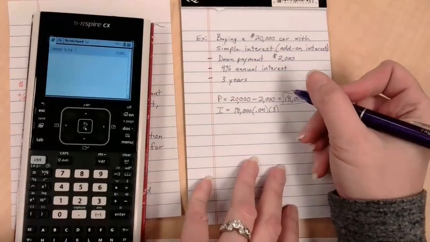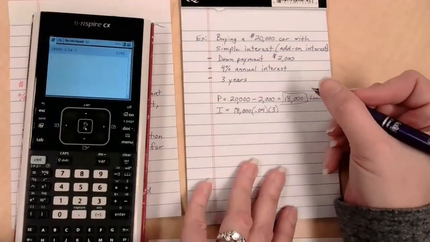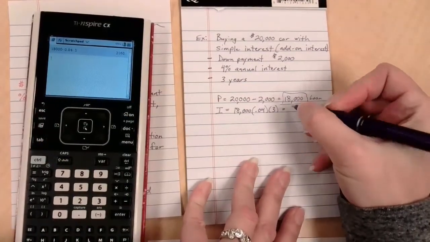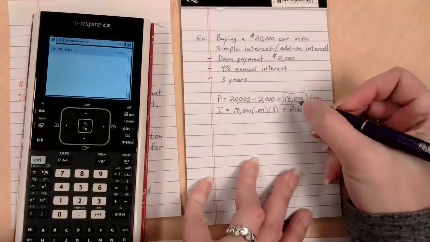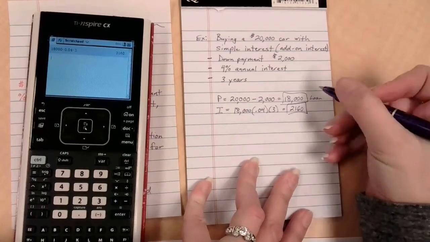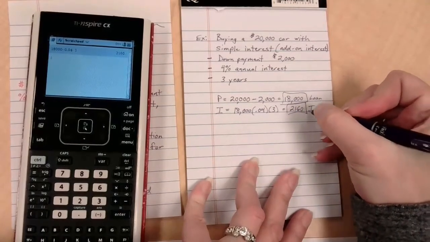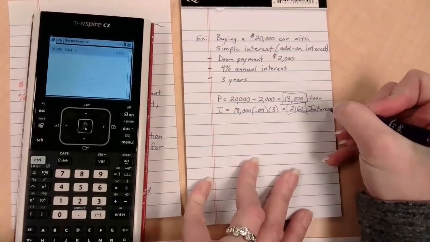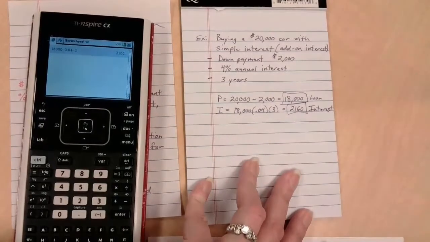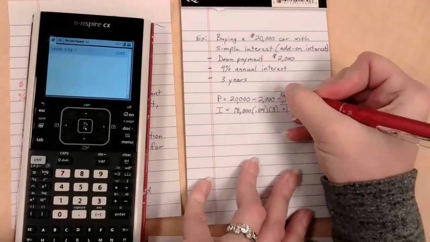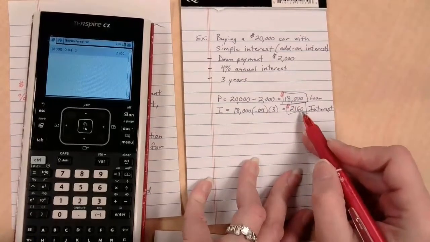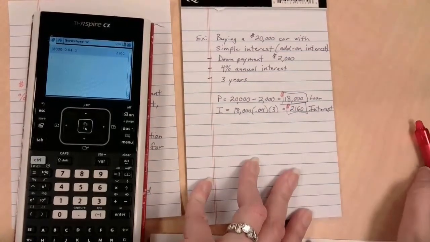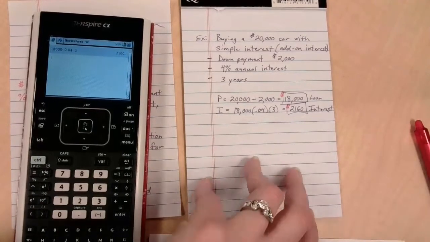All right. Calculator, 18,000 times 4% times 3 years. Did I type it in correctly? I think I did. That is going to be $2,160. And that right there, that is just the interest. Keep in mind that these are both going to be money. We took out a loan for $18,000, and it's going to cost us $2,160 in interest in order to take out that loan.